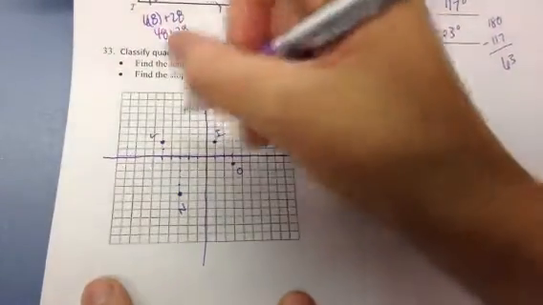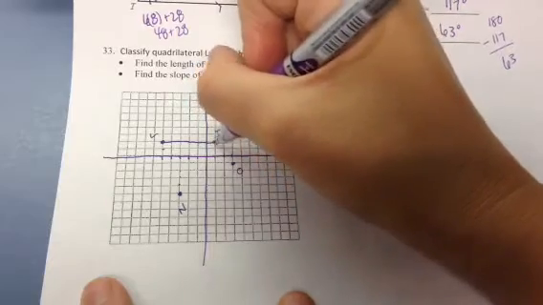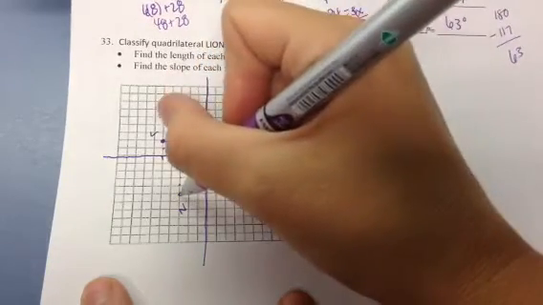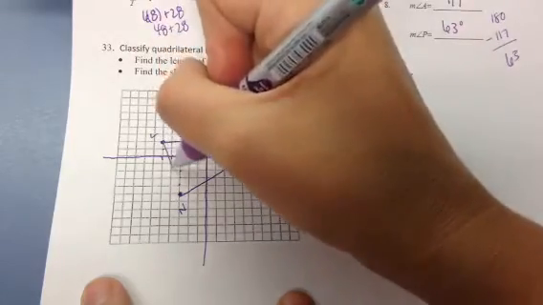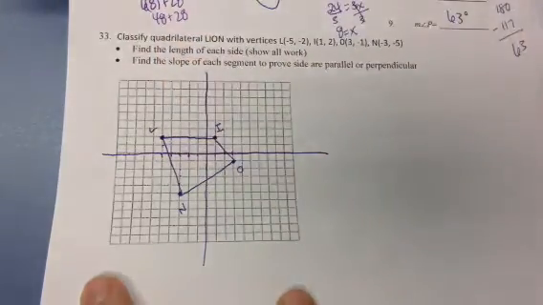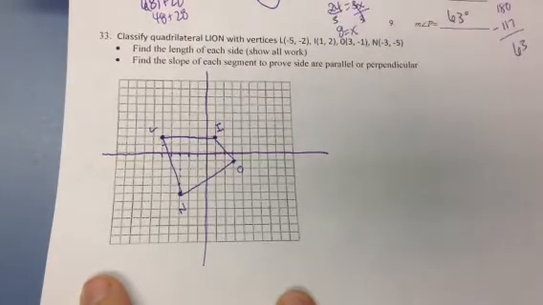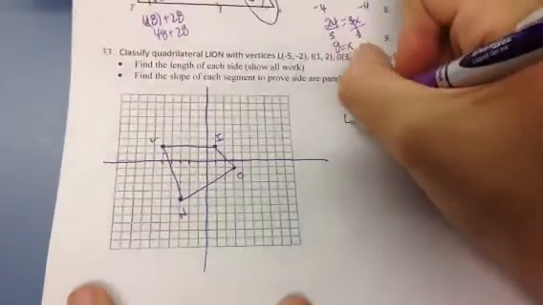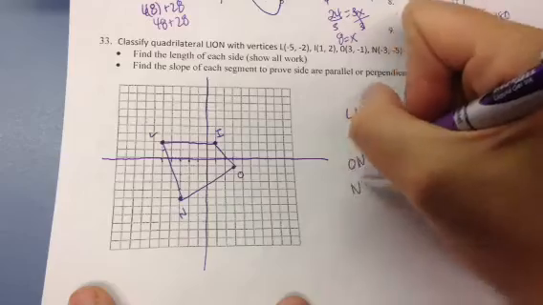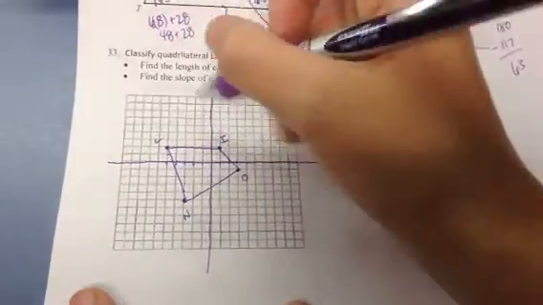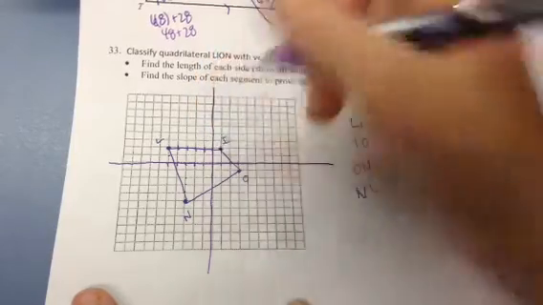All right, so if we connect these in order, L to I to O, O to N, and N to L. We are asked to find the length of each side and show our work. So I need the length of side LI, side IO, side ON, and side NL. All right, so LI is the easy one. I can just count. It's 1, 2, 3, 4, 5, 6 units.